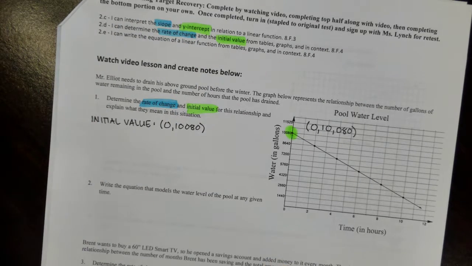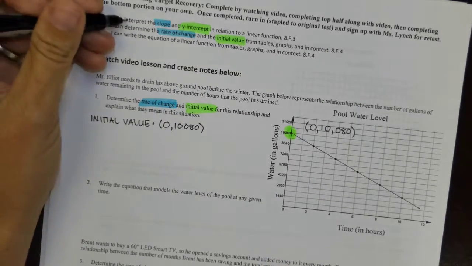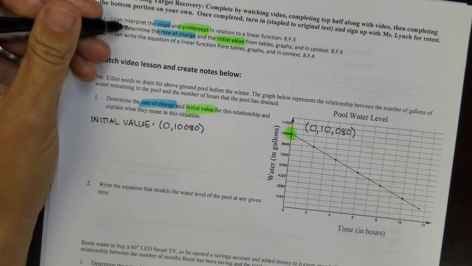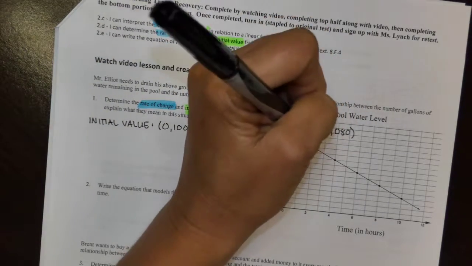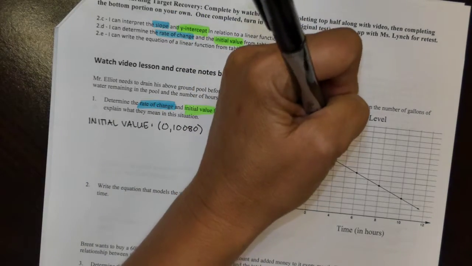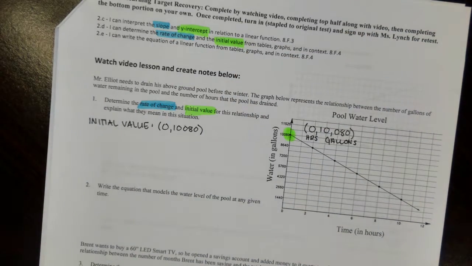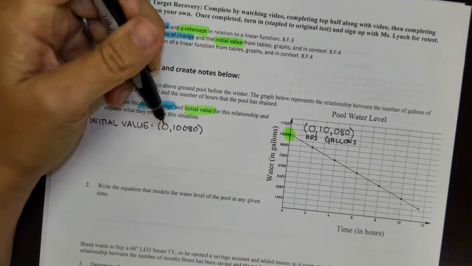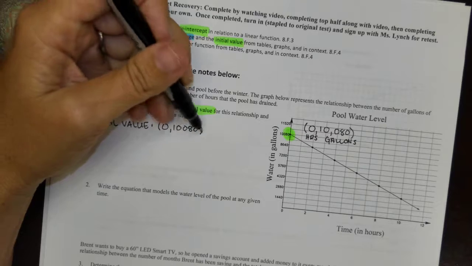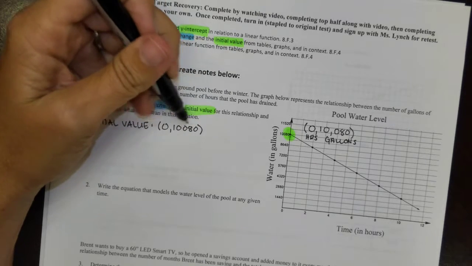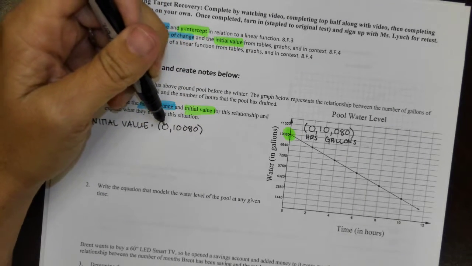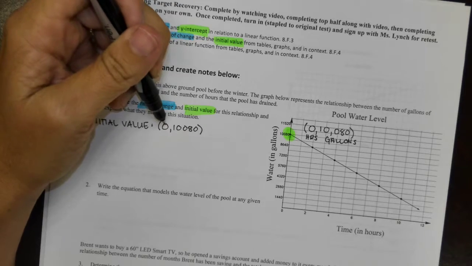Okay, putting that into context, so we're interpreting that point right there. And we're going to say 0, that's hours, and 10,080 is gallons. So what I should see written there is the pool was full of 10,080 gallons of water before I started to drain it, right? The time hasn't started.